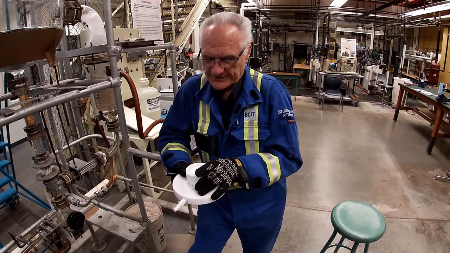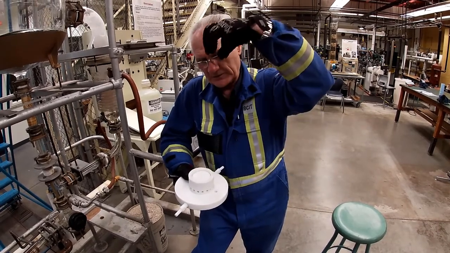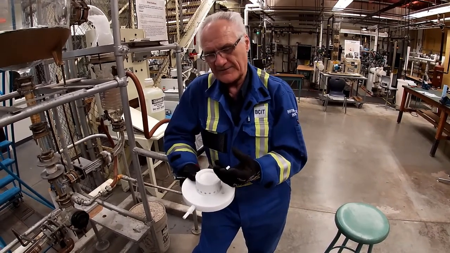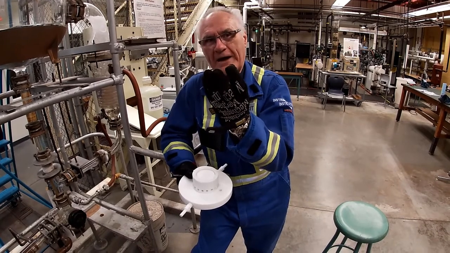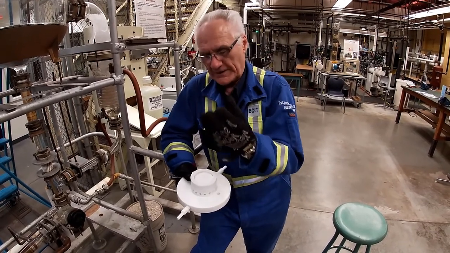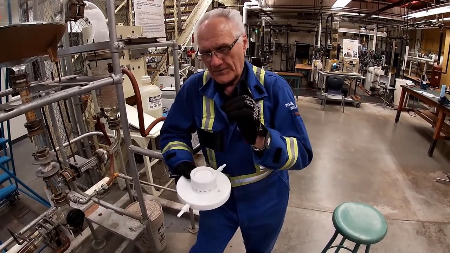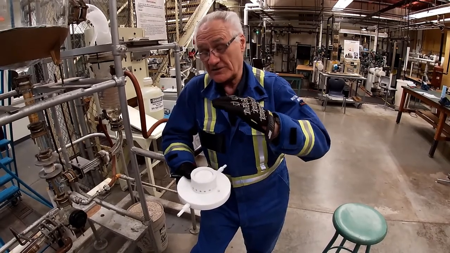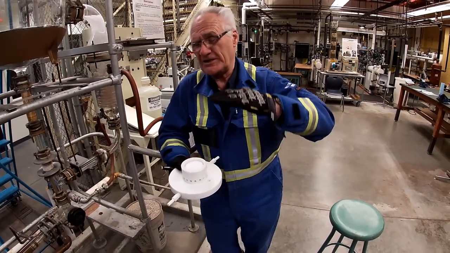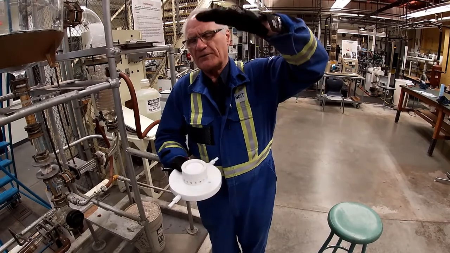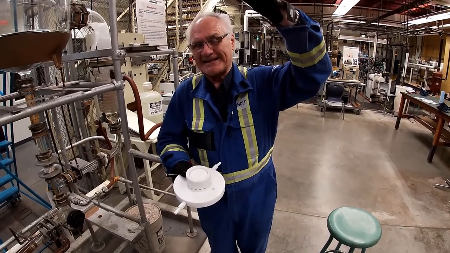You can't create or destroy energy, but gravity would like to bring all this stuff down. You're having to use some energy to overcome gravity, and so therefore it's moving in an upward direction. So something has to change, and what changes is the temperature. The potential energy on trays going further up the column becomes less and less.